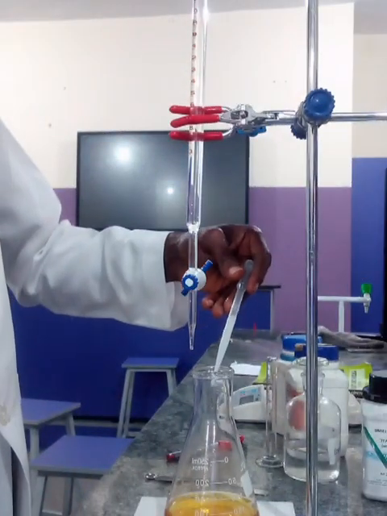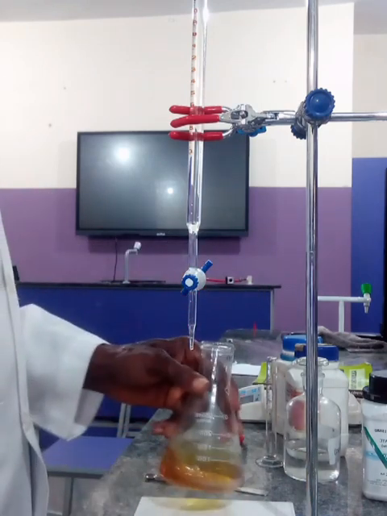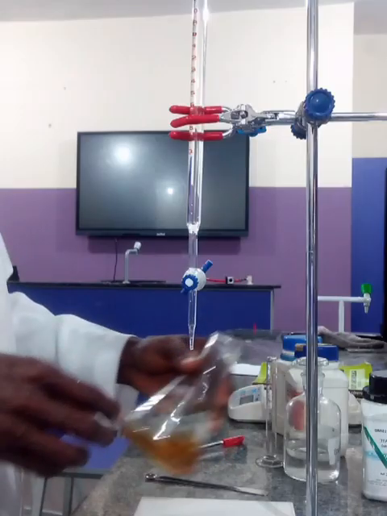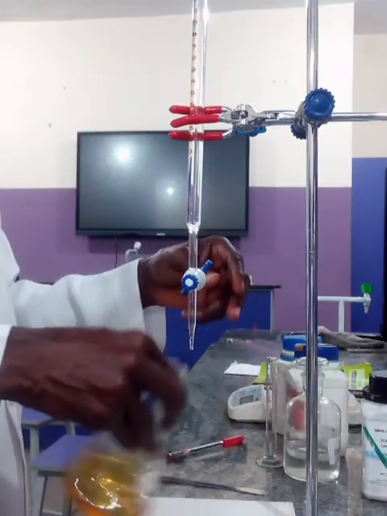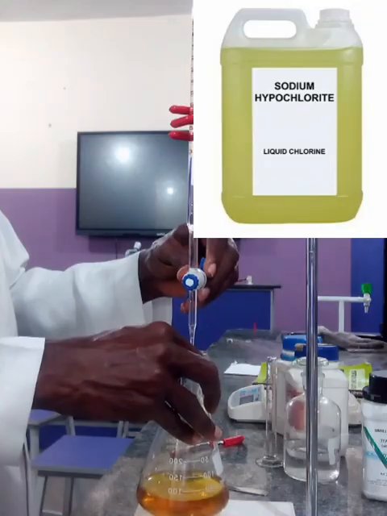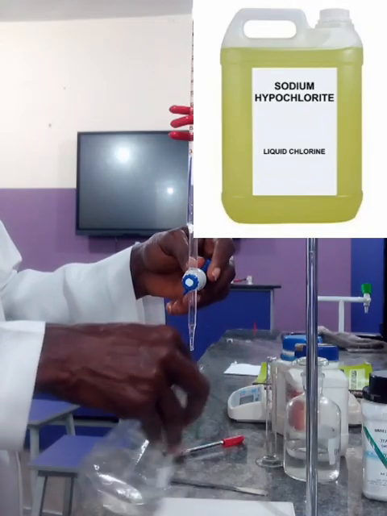Your bleach actually contains sodium hypochlorite, and the sodium hypochlorite needs to be changed to chlorine.